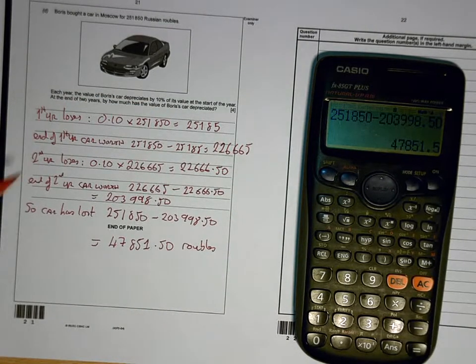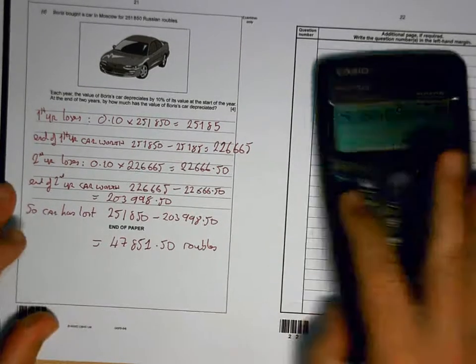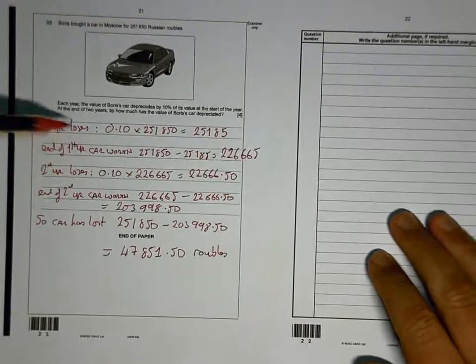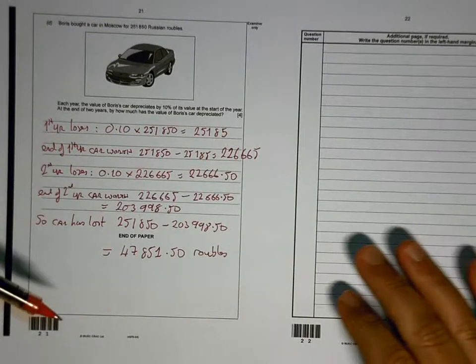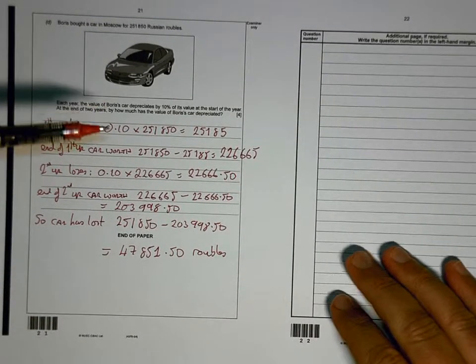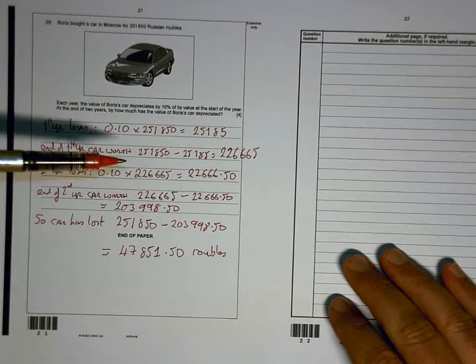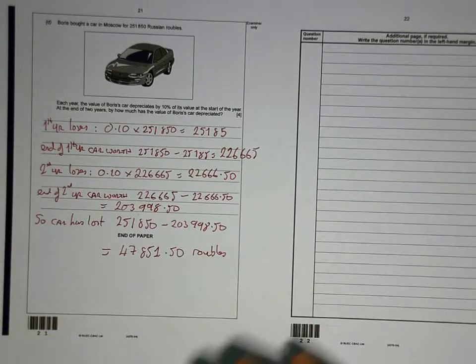Now if you're a higher tier person, there's a quicker way of doing that, but for the foundation tier, that's the easiest method to remember, because you're just finding 10%, taking it off, finding 10%, taking it off.